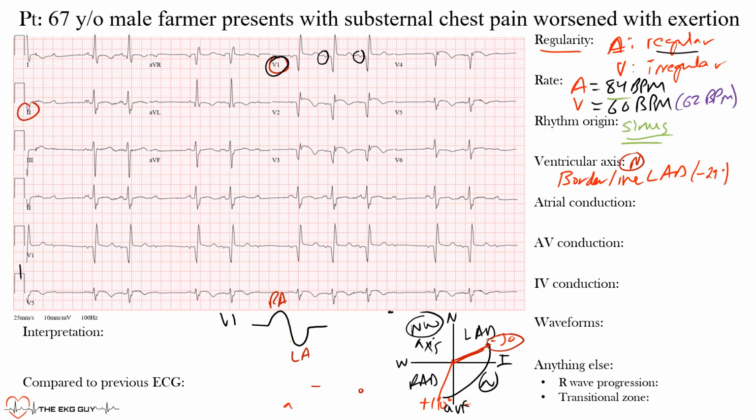When we look for left atrial enlargement, we look at this portion. When we're looking for right atrial enlargement, we look at the beginning, okay? And for left atrial enlargement, you want at least 1 millimeter wide and 1 millimeter deep, okay? And it's hard to see here. I'll erase that, but it is actually present there, okay?